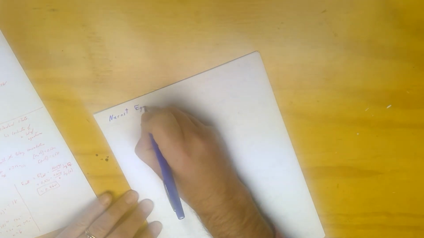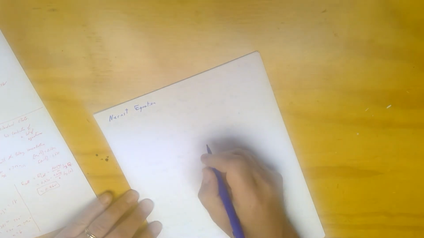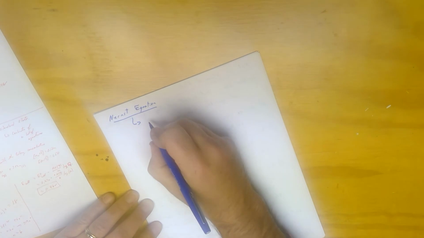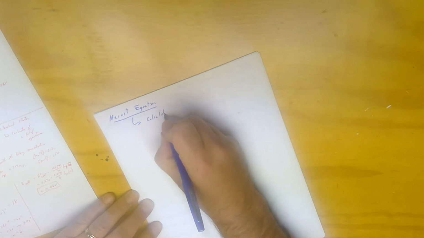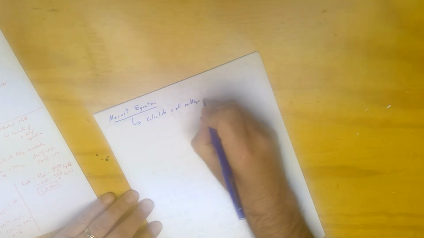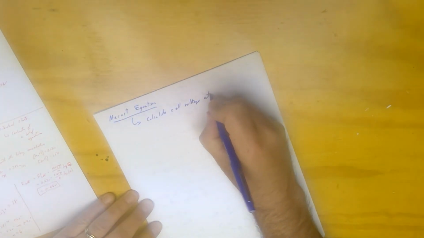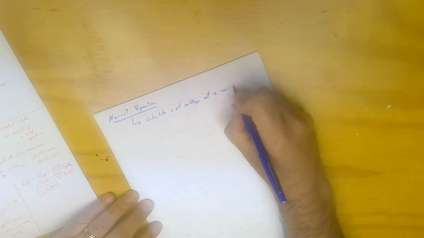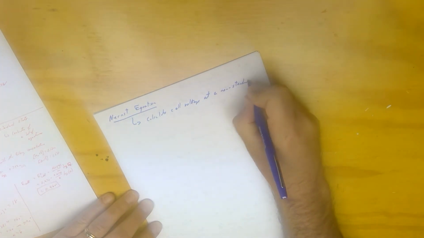Which actually brings us to what's called the Nernst equation. And the Nernst equation lets us calculate cell voltage at a non-standard state.